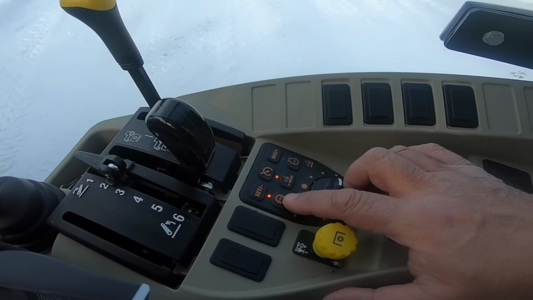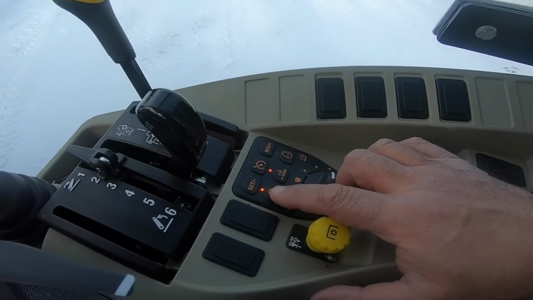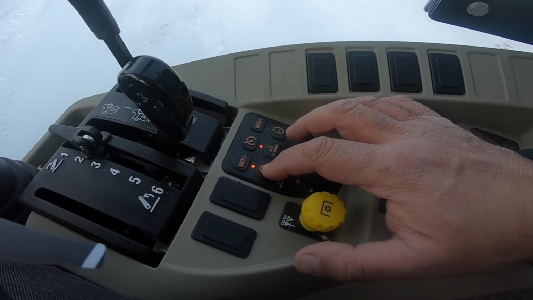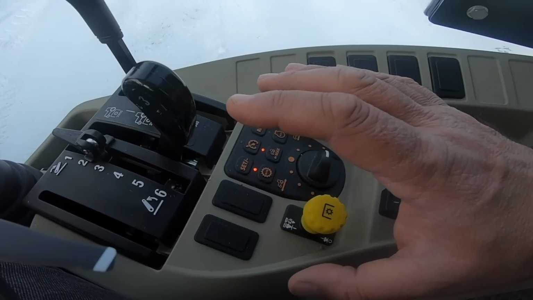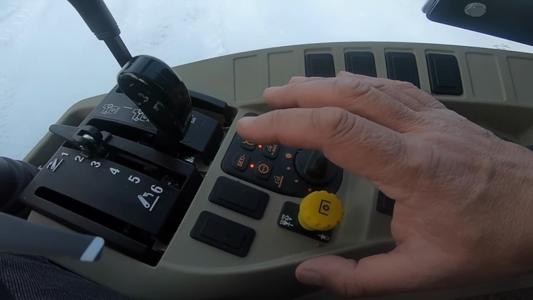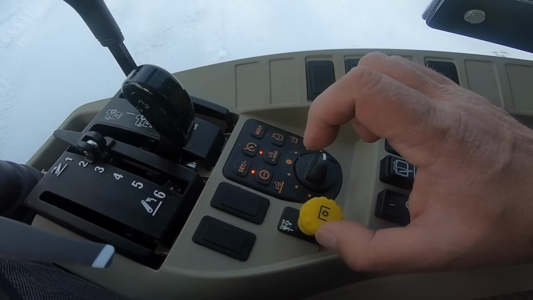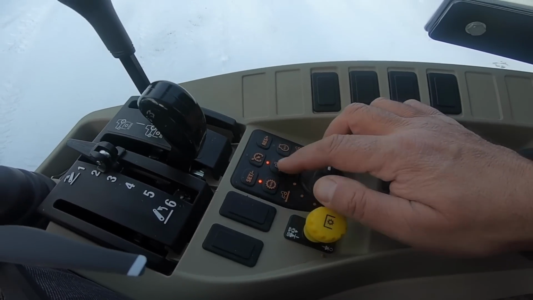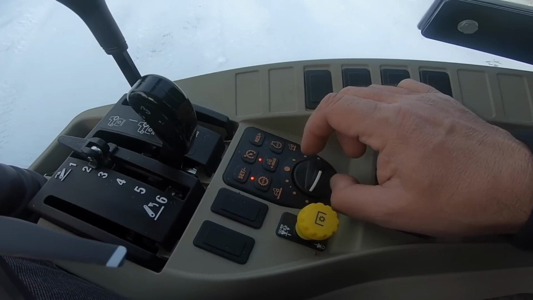Here's the auto match. This prevents the machine from stalling out. If you're doing loader work or even snow blowing, it will slow the forward speed of the tractor down so that the augers on the snowblower will catch up and you won't stall the machine. This is where your rollout selections are.